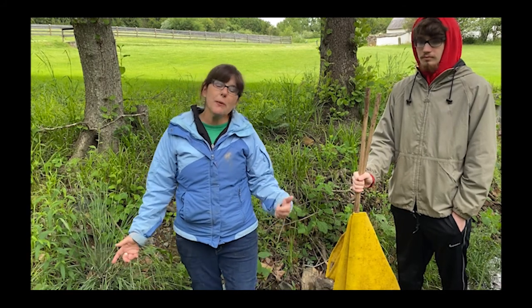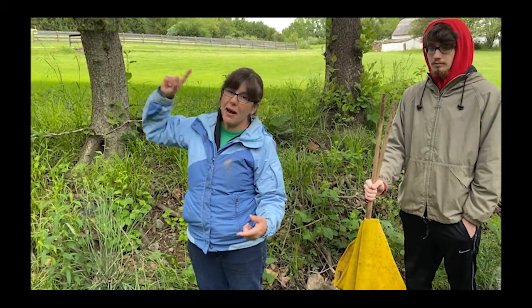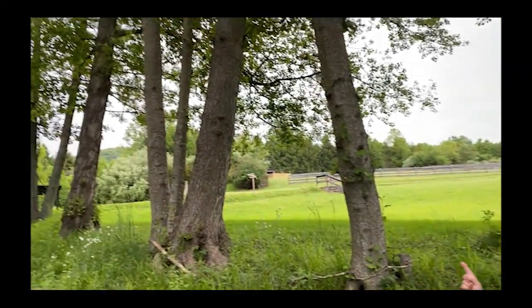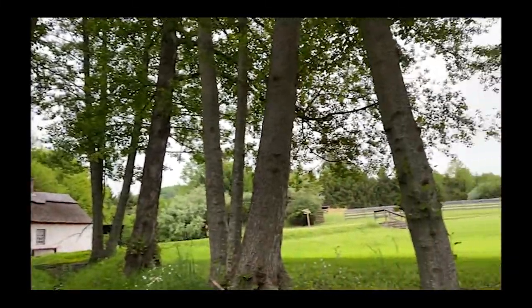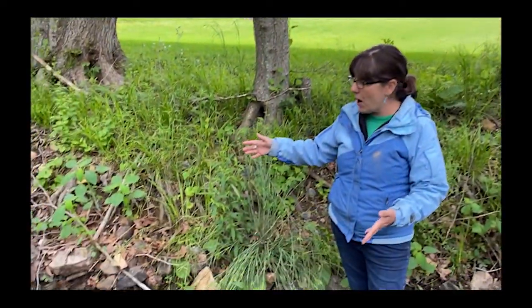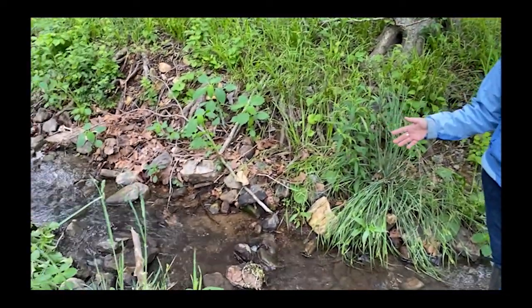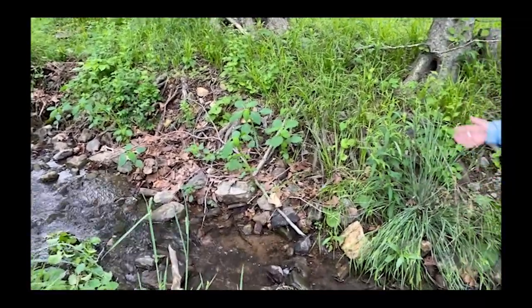A couple of things we want to find when we're looking at our creek here is this nice amount of shade that we have around here. That helps keep the temperature of the water a little bit lower. We also are going to look at the flow of the water. If this were still water, it's not going to flush out as quickly as if it's moving.